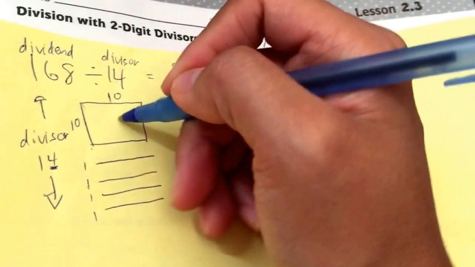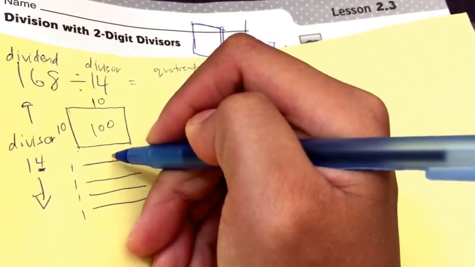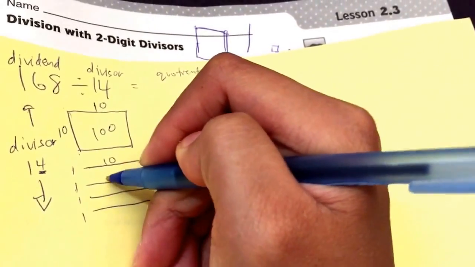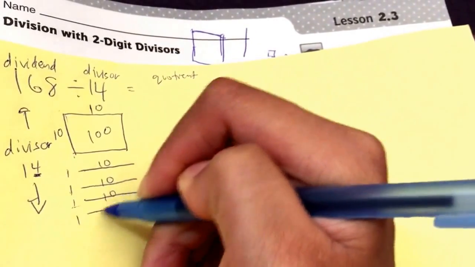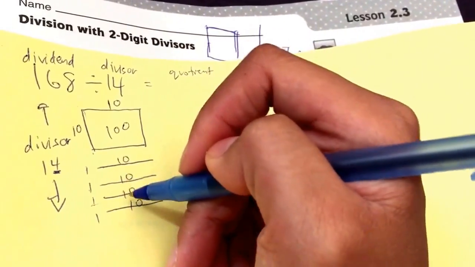The second step is to count how much we have in this picture so far. A 10 by 10 is 100. A long is worth 10. This long is worth 10, this long is worth 10, this long is worth 10. So far we have 100, 10, 20, 30, 40.